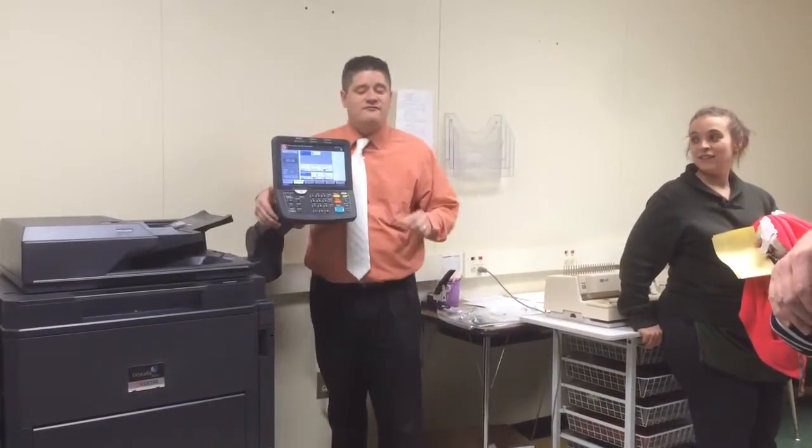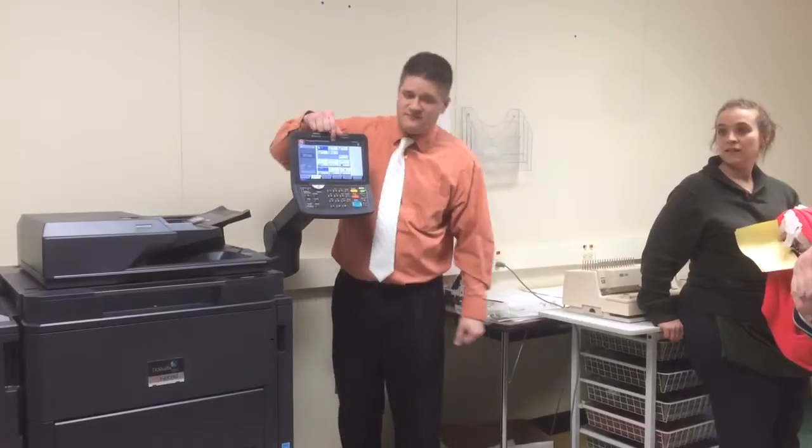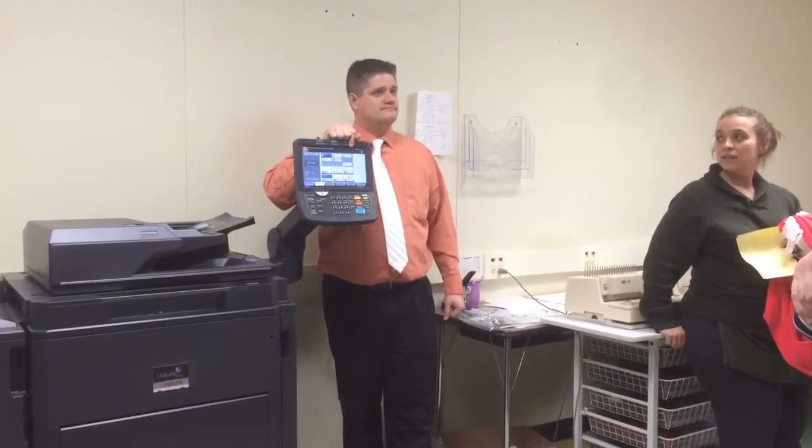Yes, the default file format is PDF. You can come into here and switch it to TIFF or JPEG. Still images though.